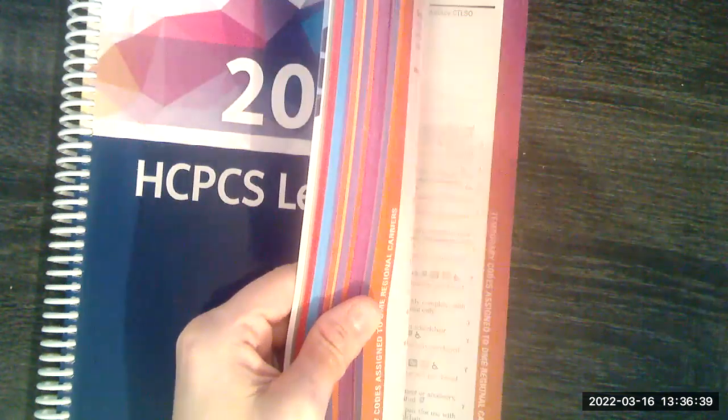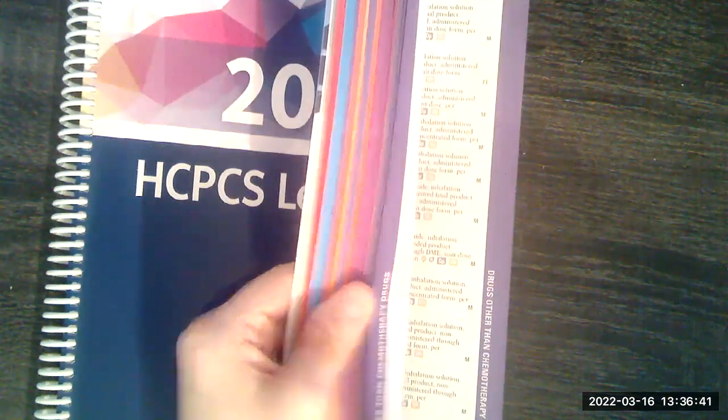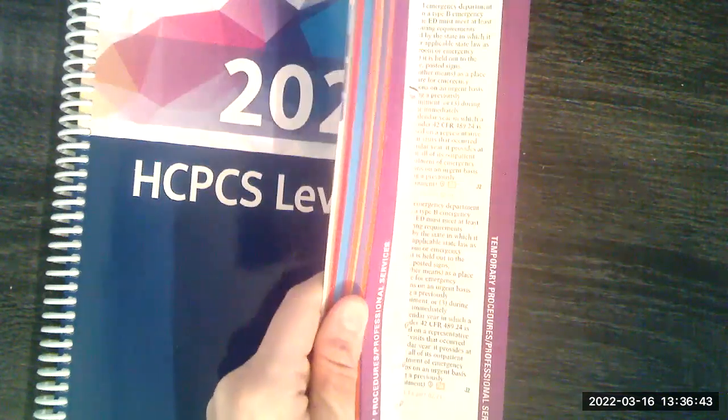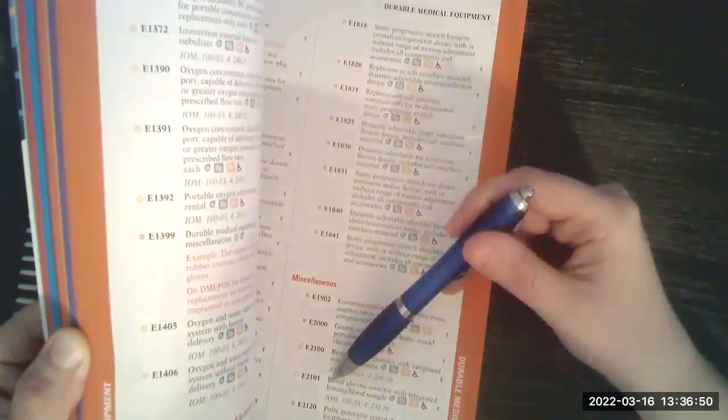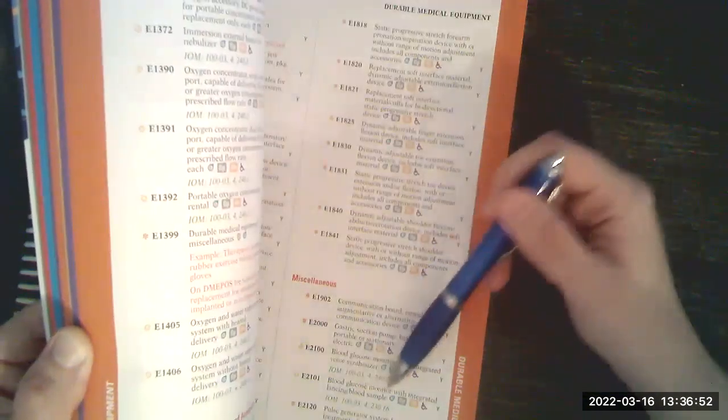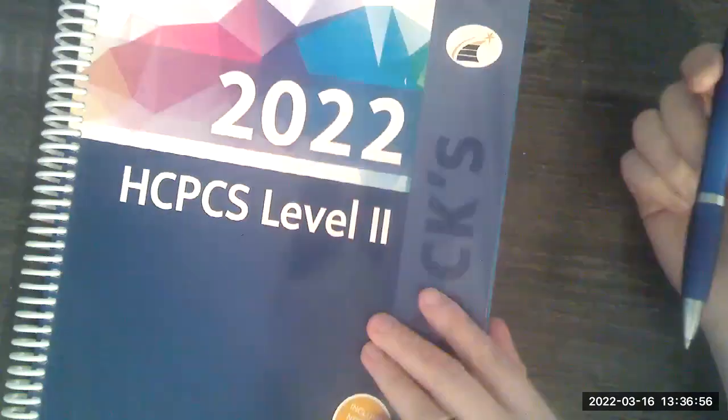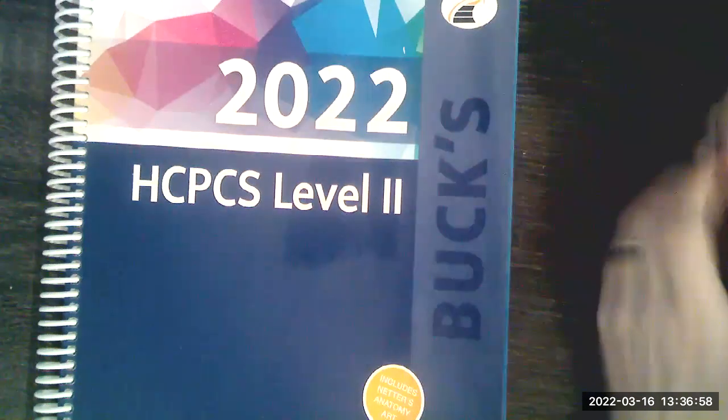It's a short manual. It's very easy to find. And the codes make a lot of sense. They're not tricky or overly complex or anything like that. Like it'll be a glucose monitor with integrated lancing of blood sample. This is a very, very straightforward thing. So there's not a lot of tricky HCPCS codes in there.